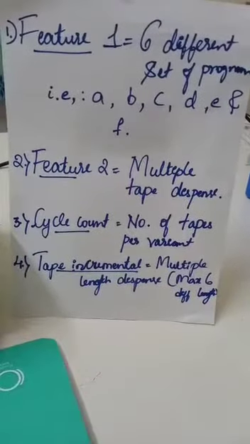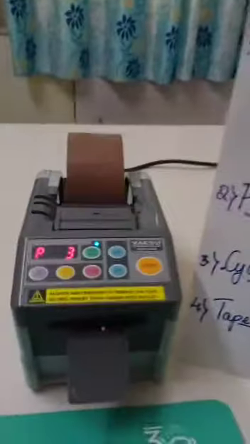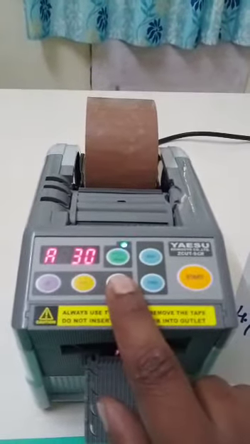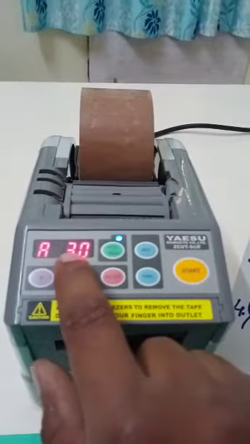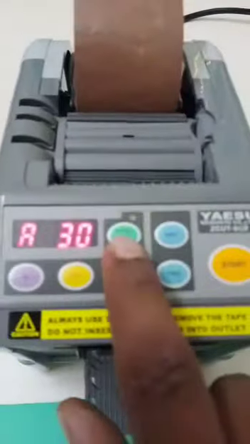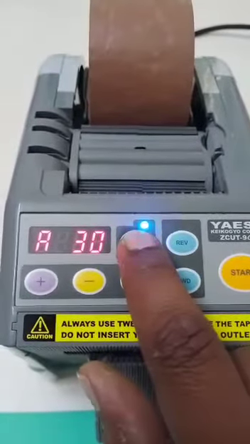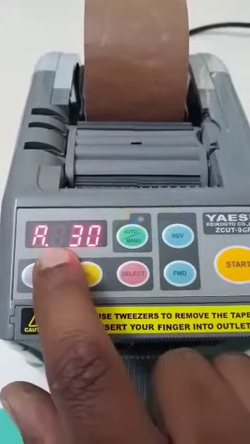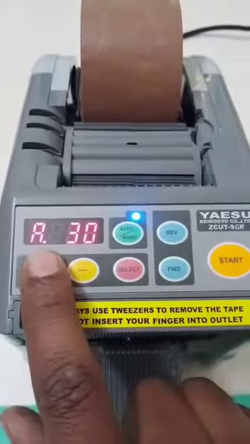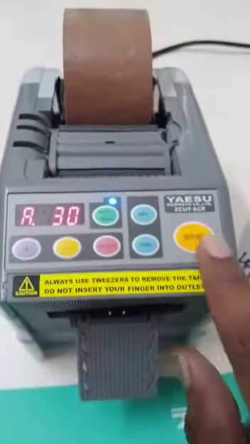So the last feature is tape incremental. So what is tape incremental? We'll go back to the program menu. So A is 30. This tape incremental can be used by long pressing the auto button. As you can see, a full stop is indicated here. So this means after each cycle it is going to be incremented to program B.